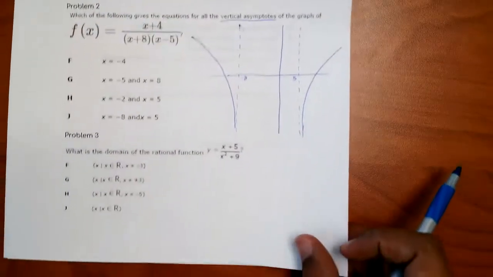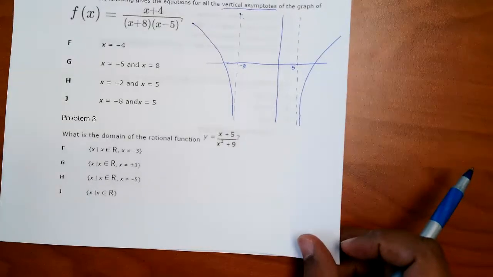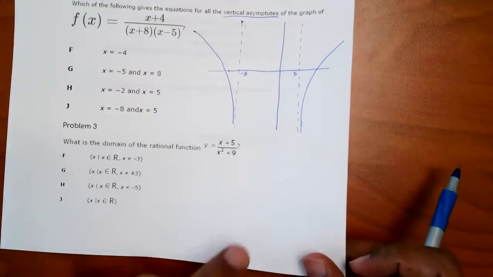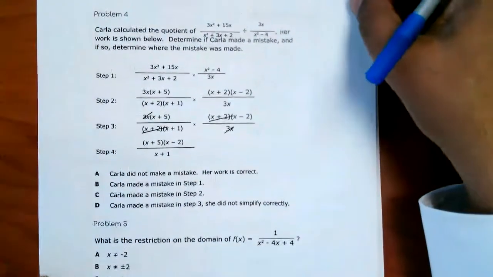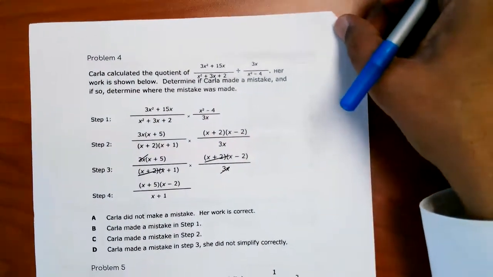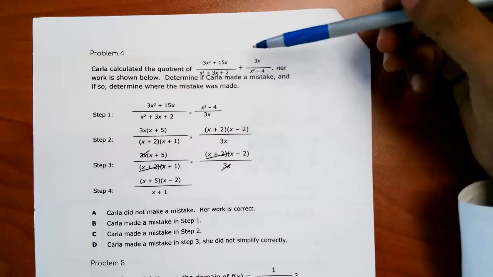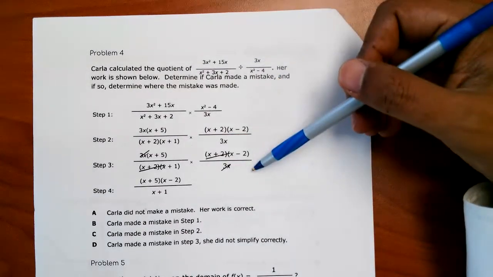The third problem is, what is the domain of the rational function? You need to find the domain. So you need to keep in mind what could be the possible domain restrictions. This problem is very interesting. You have a problem and it's solved over 4 steps.